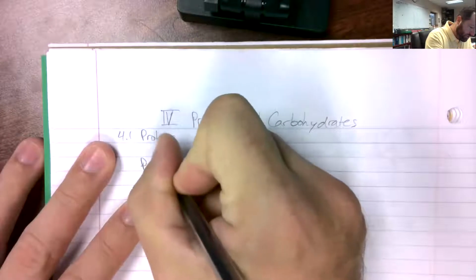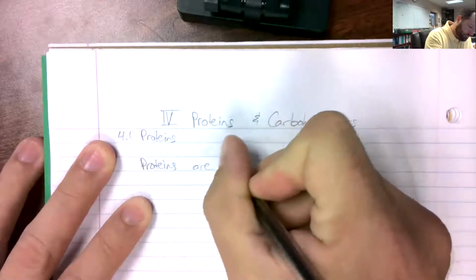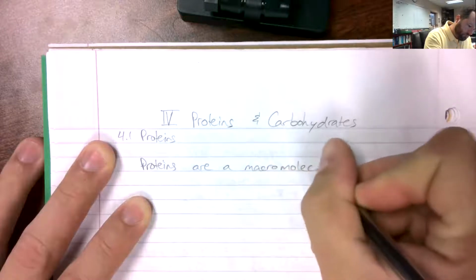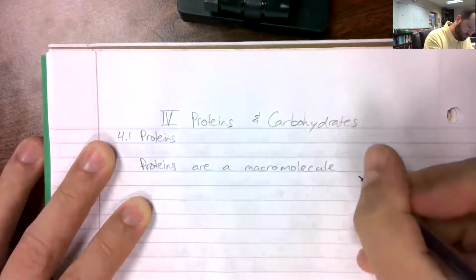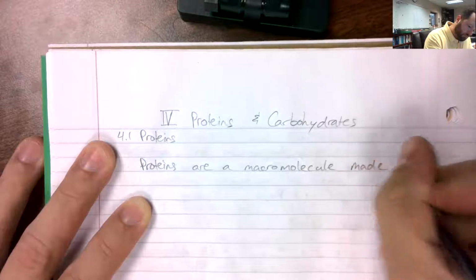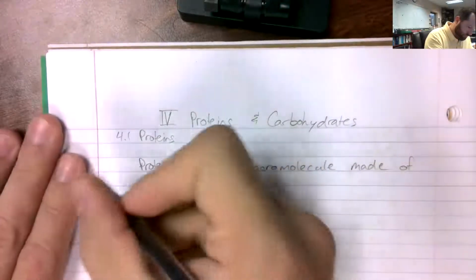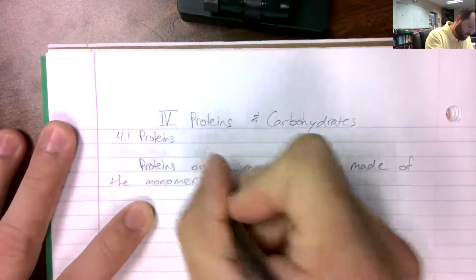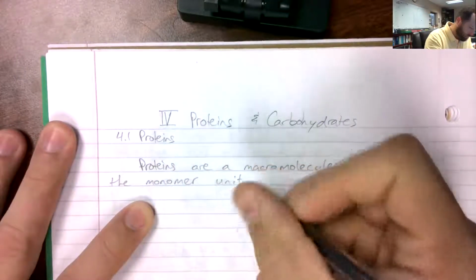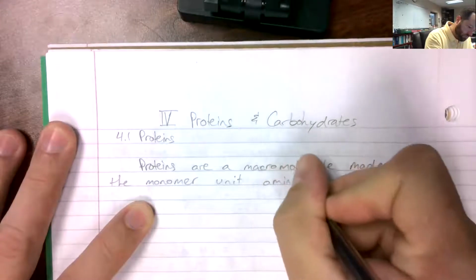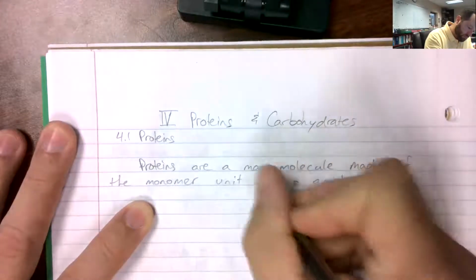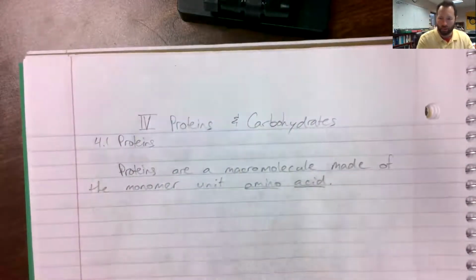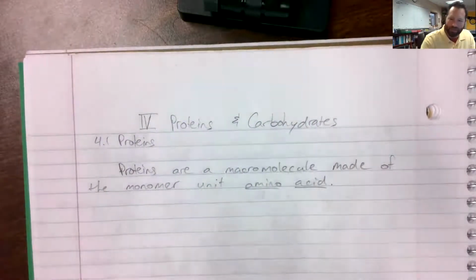So proteins are a macromolecule. We're kind of continuing our tour of macromolecules.